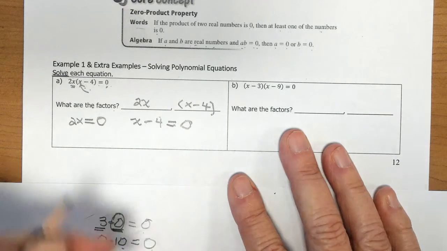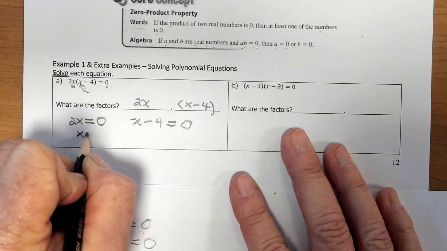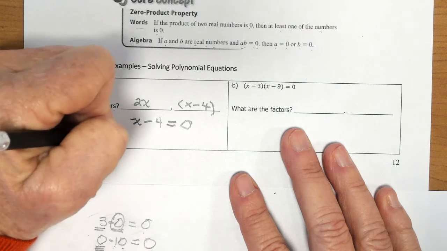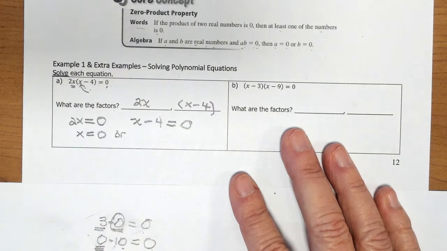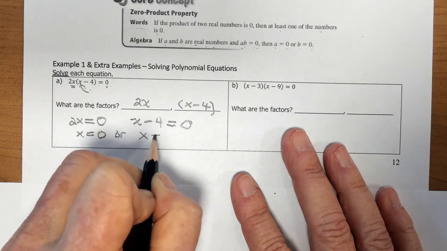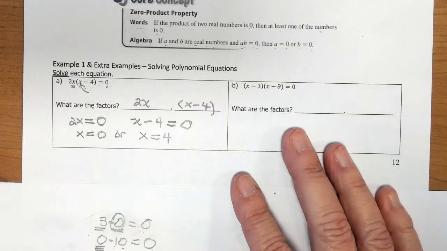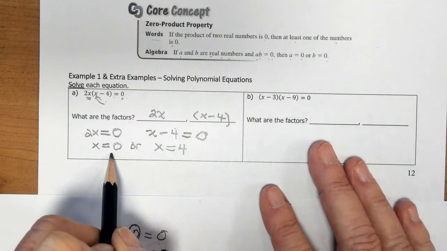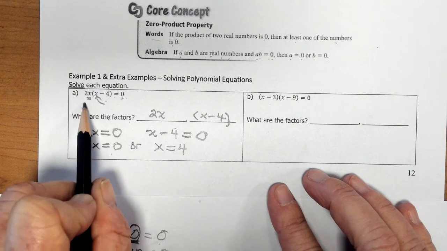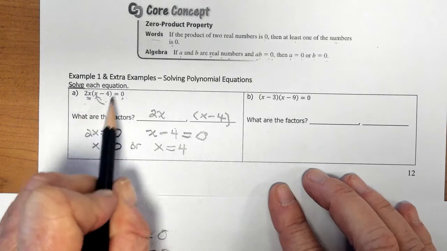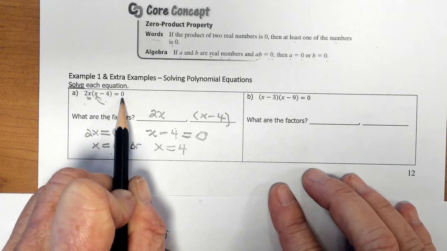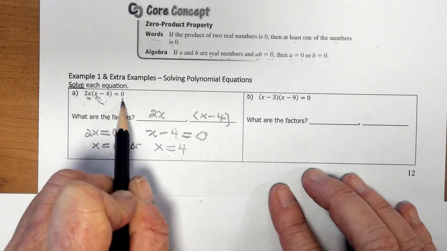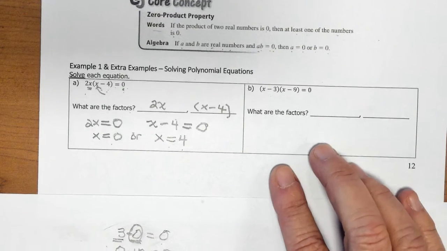And what I'm basically doing is solving for the value of x. So in this case, x is equal to 0, or what else can x be? x could be equal to 4. So let's think about that for a minute. That means if I substitute 0 back into this equation, it should equal 0. And the same thing when I put 4 in. It should equal 0. Well, let's just demonstrate and do that.